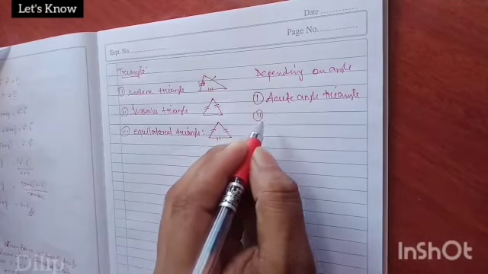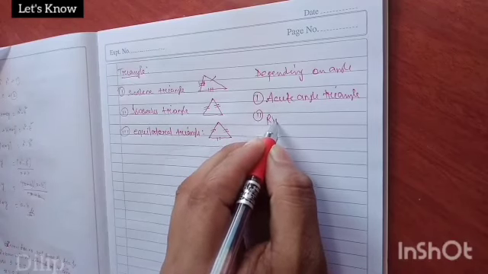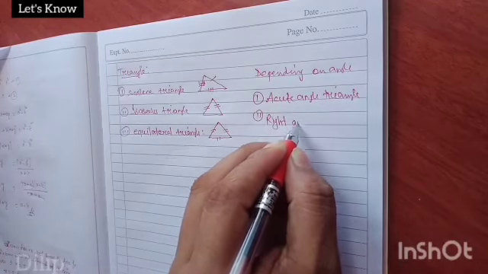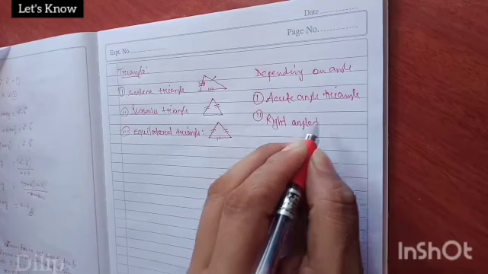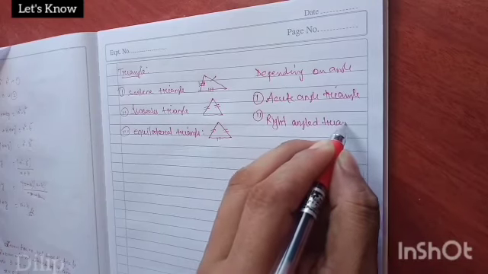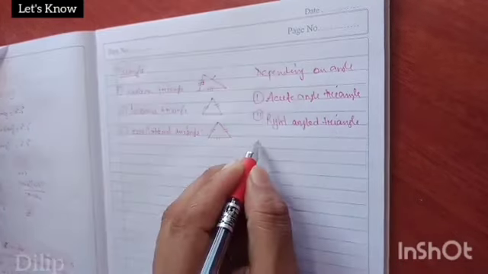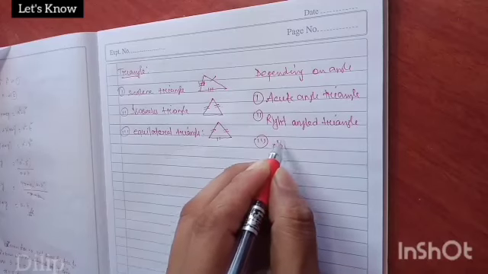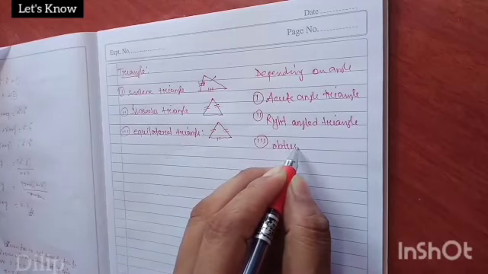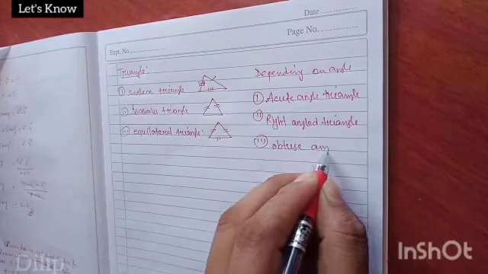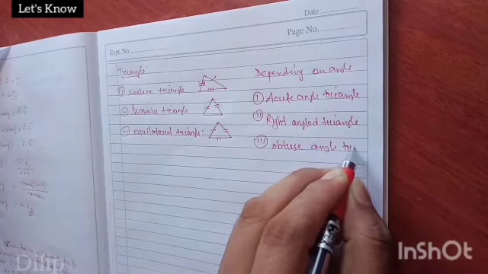Number two, right angle triangle. And number three, obtuse angle triangle.